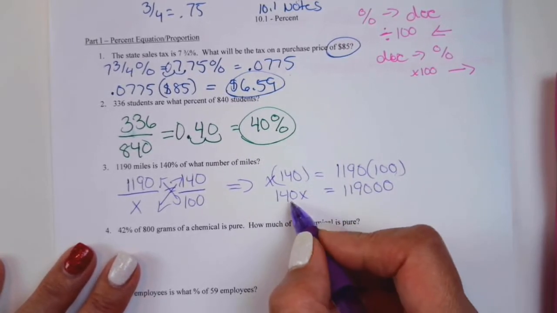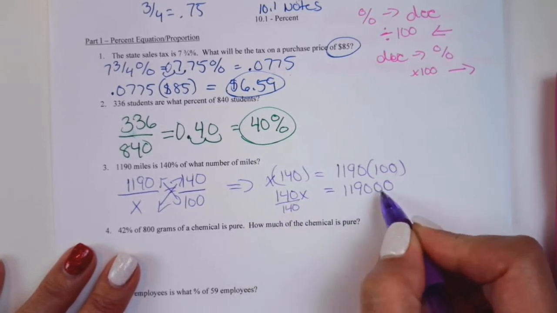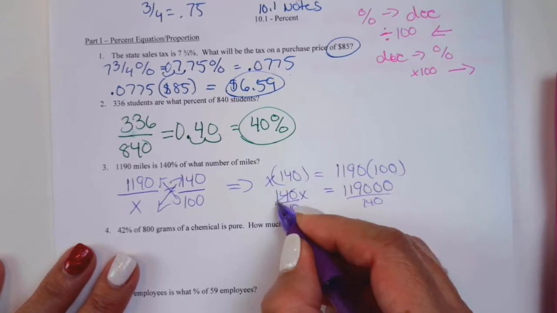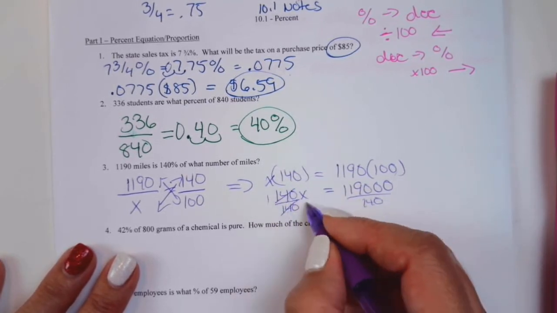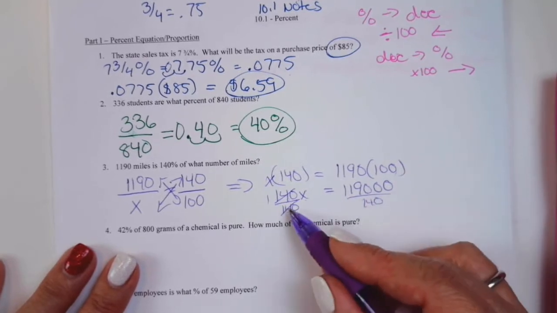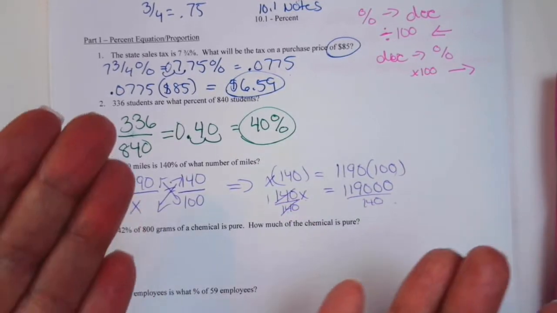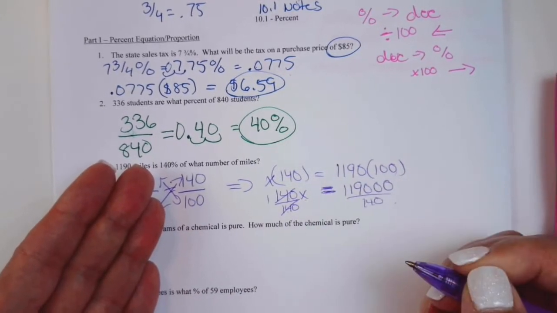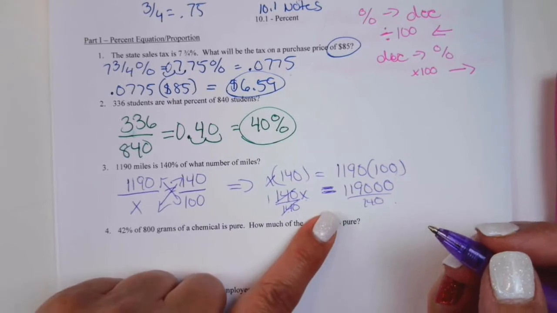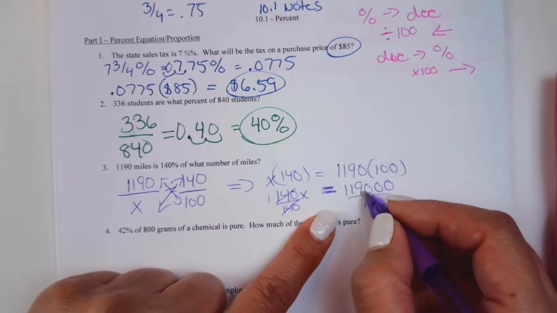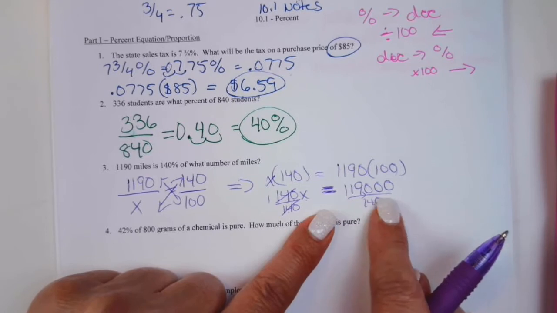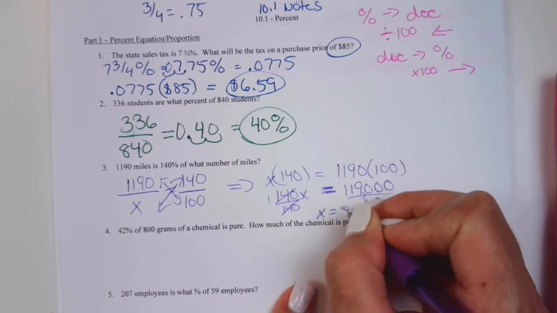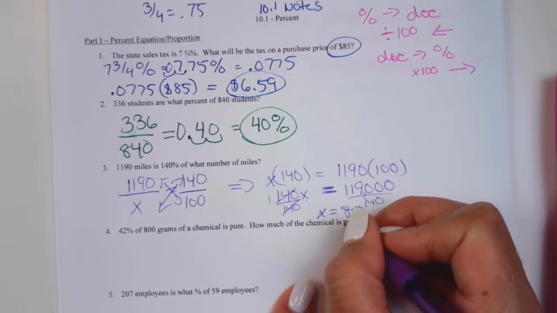So now we're going to divide both sides by 140, because 140 divided by 140 is going to be a 1. So now we have 1x. And what we do to the left, we have to do to the right so that our scale, this equal sign, stays in balance. So now we're going to do this division. So 119,000 divided by 140. And when we do that division, it is 850. Do it with a calculator.